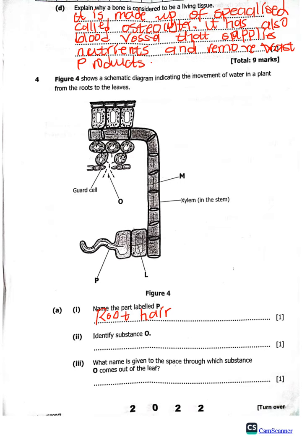Now identify substance O. So substance O is water vapor. As we can see, it is indicating a liquid that is coming out. So water vapor is being lost by the leaves through the process of transpiration.